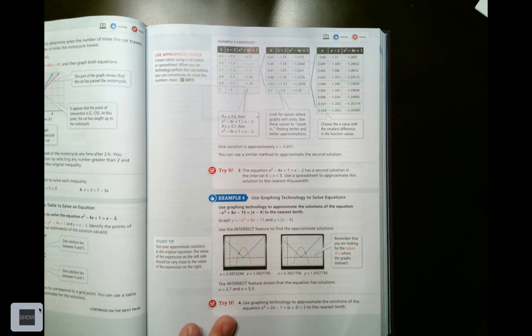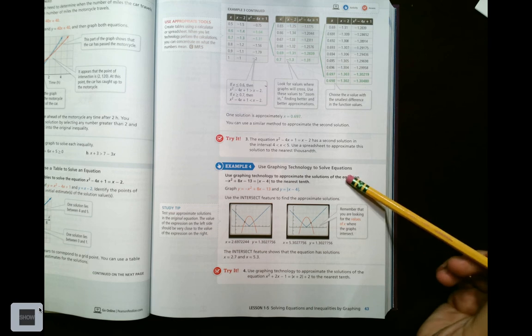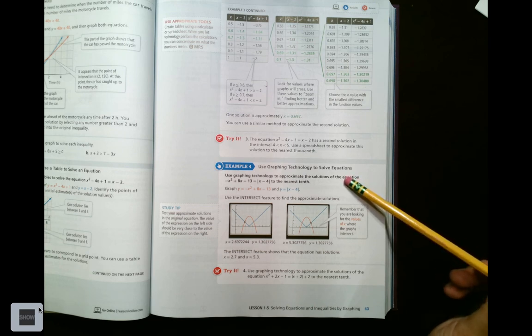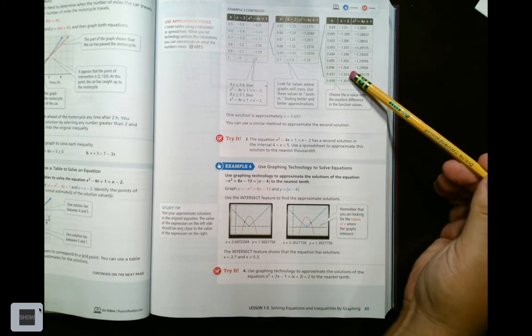Again, I'll show you how to do that a little bit easier here in just a minute. Example 4. Use graphing technology to solve your equations. And this is exactly what we want. To me, I think it's important to learn how these functions behave. If we were in person, we would definitely graph these by hand and do it the long way, just like example 3 was showing you with finding the table of values.